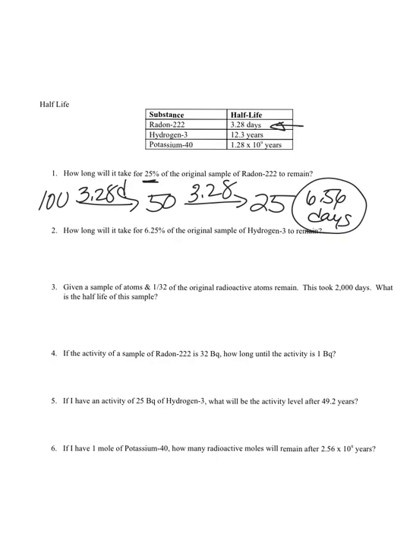Next one asks about hydrogen-3. How long will it take for 6.25% to remain? So I start with 100% because, again, it's giving it to me in percent. After one half-life, it's 50. After another, it's 25. After another, it's 12.5. After another, it's 6.25. Each half-life, I have 1, 2, 3, 4 half-lives. So after 4 half-lives, I'll have 6.25%.